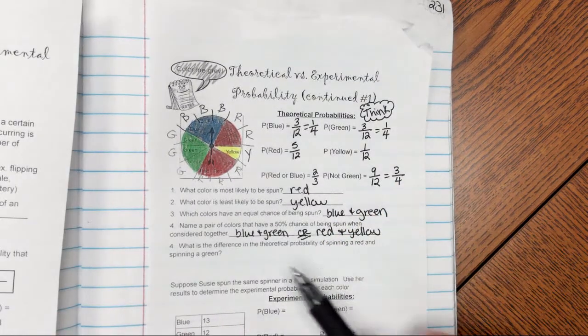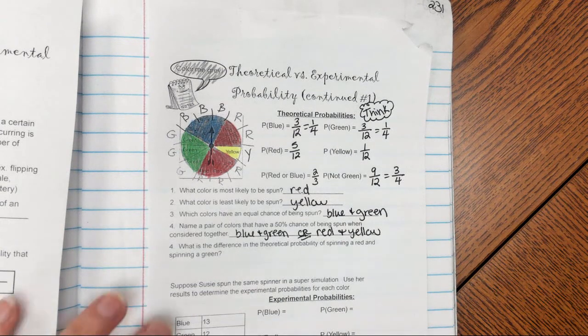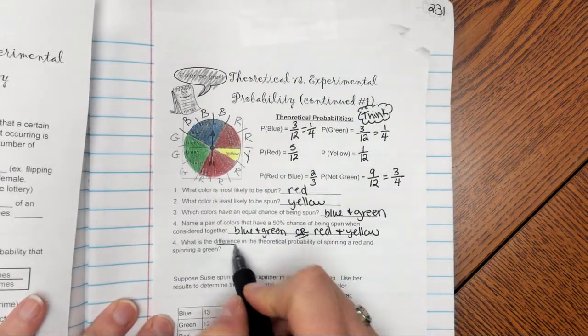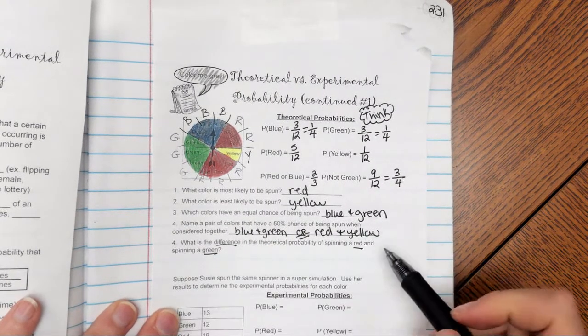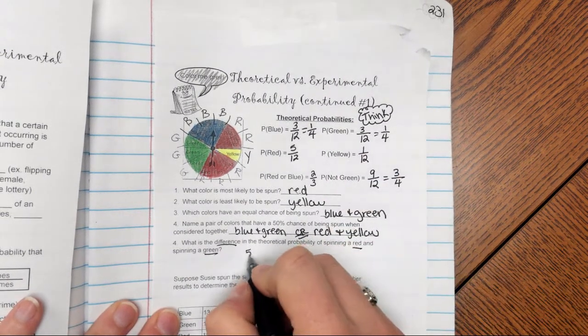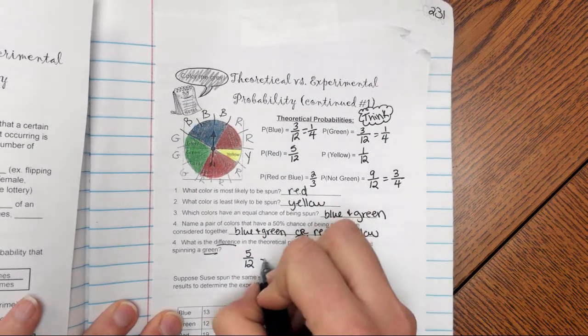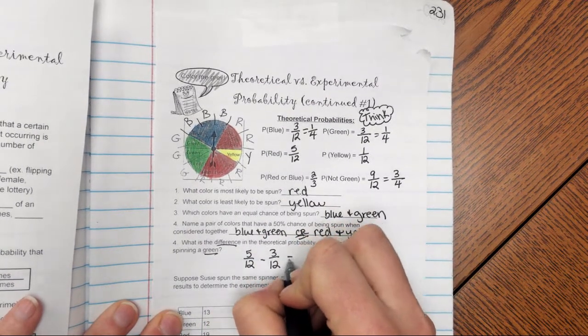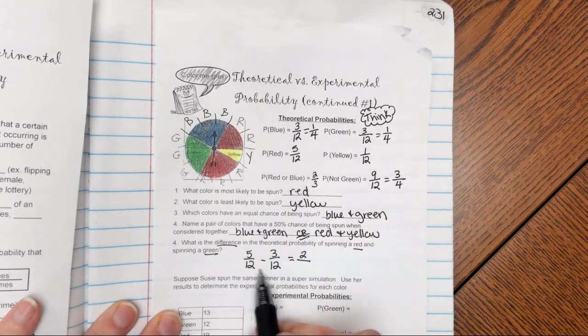What is the difference between the theoretical probabilities of spinning a red and spinning a green? So difference means subtract, and I'm starting with red and then I'm subtracting green. So the probability of spinning a red is 5 out of 12. The probability of spinning a green is 3 out of 12. And if I subtract, 5 minus 3 is 2. And when I subtract fractions, the denominator stays the same.